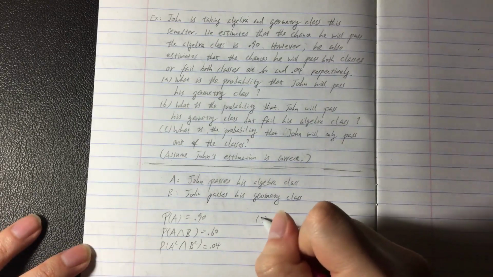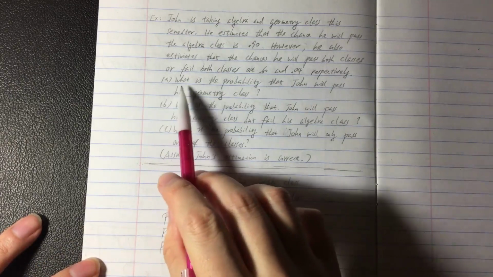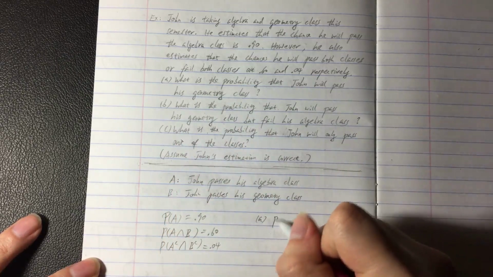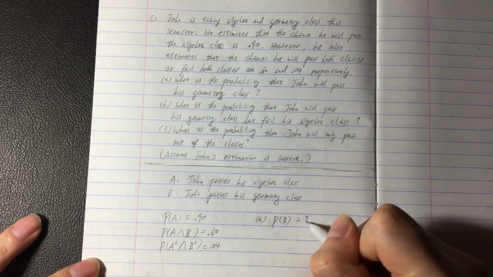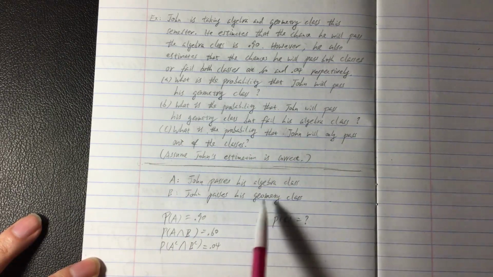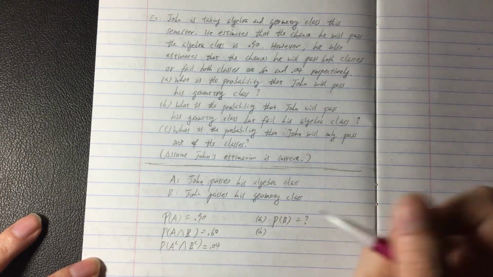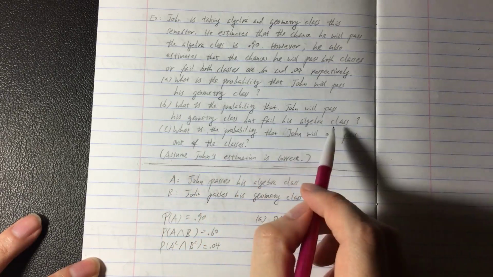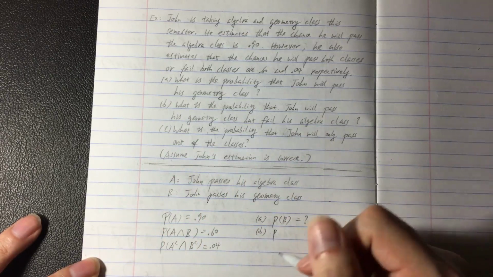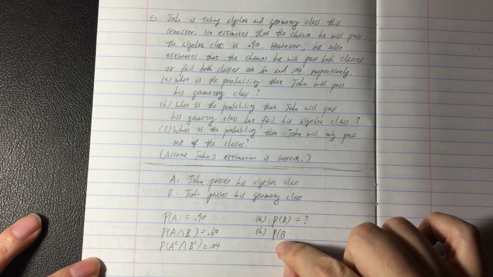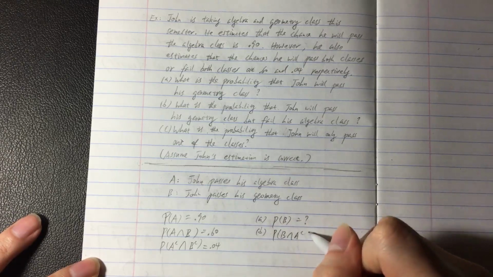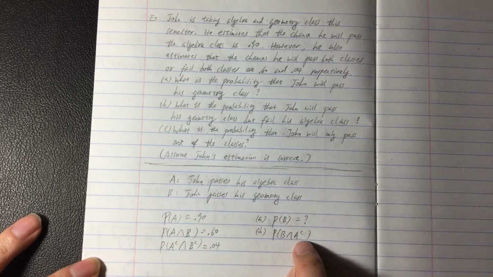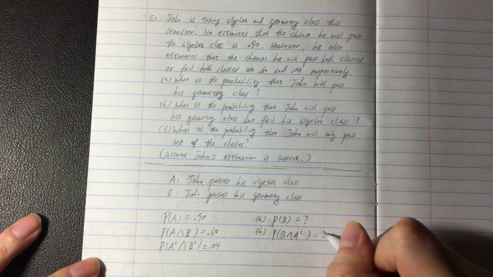Now what are we looking for here? In part A, we are looking for the probability that John will pass his geometry class, which is probability of event B. What are we looking for in part B? The probability that John will pass his geometry class but fail his algebra class. B represents he passed his geometry class, and A complement means he doesn't pass his algebra class. That's what part B is looking for.